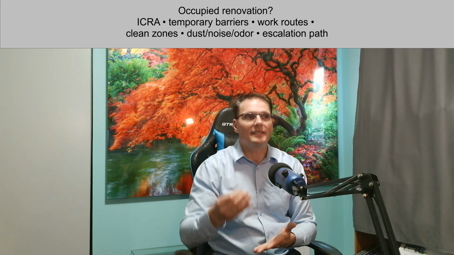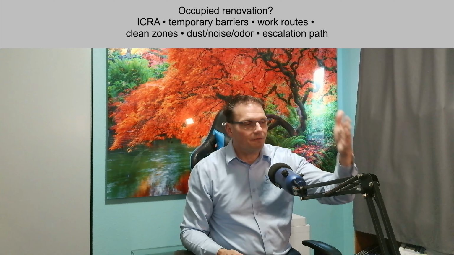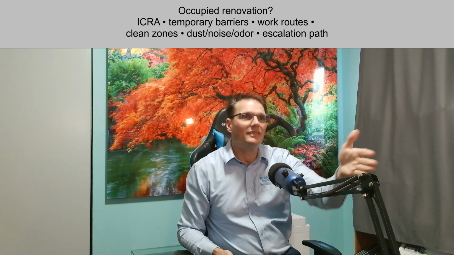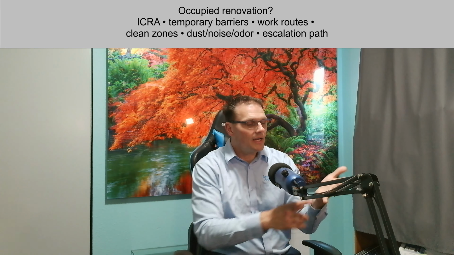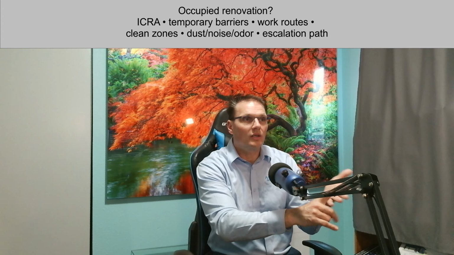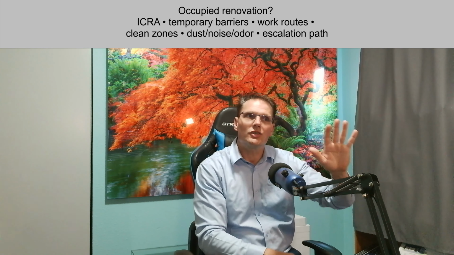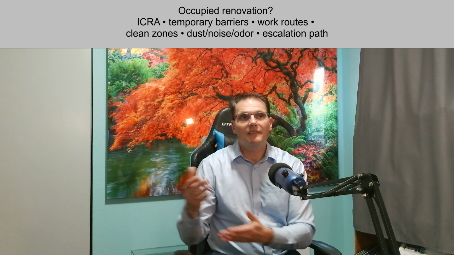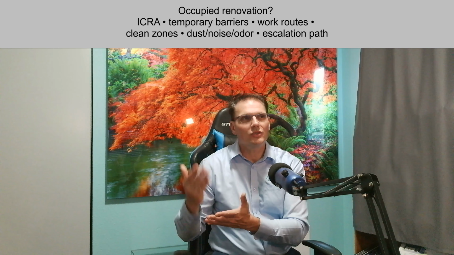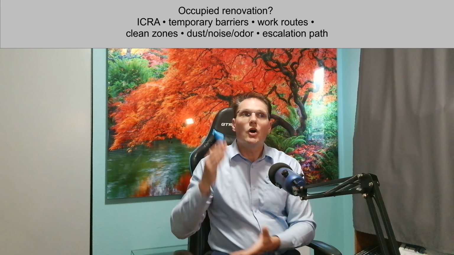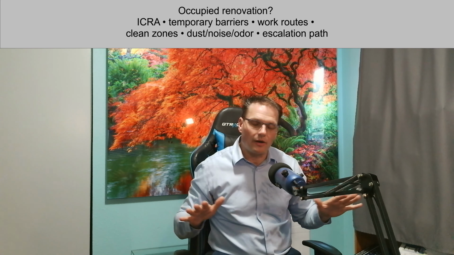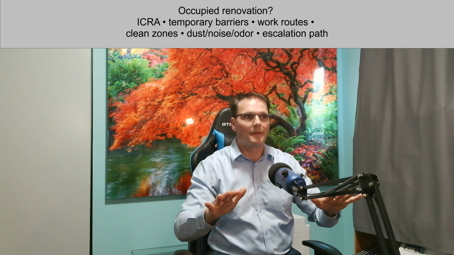Then, locate the temporary barriers. Define the construction worker routes, the material routes, the waste routes. Identify dust, noise, odor, vibration, and the water shutoff risks. Protect clean care zones and define the escalation path if controls fail during construction. Renovation infection prevention cannot be figured out after the phase starts.